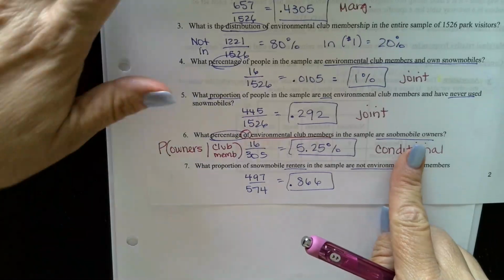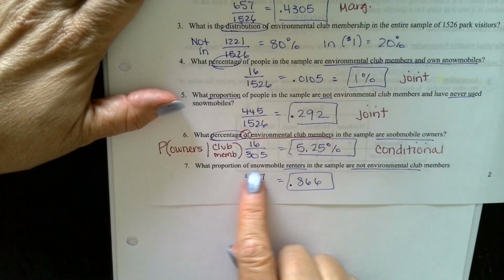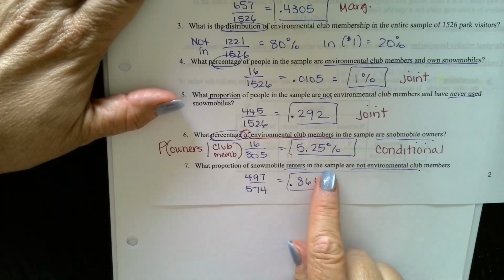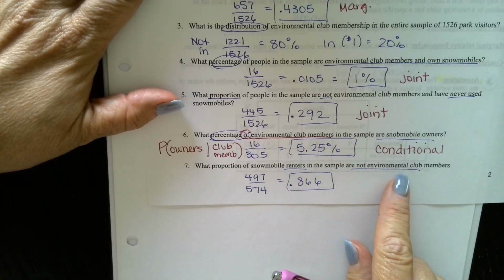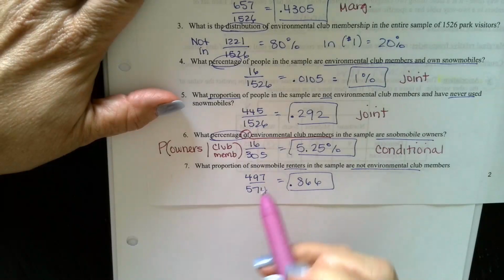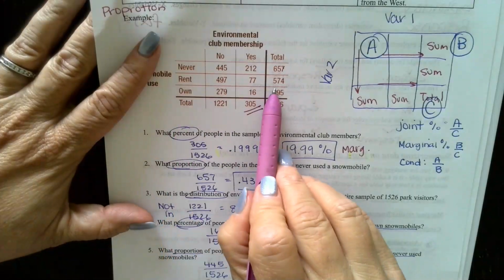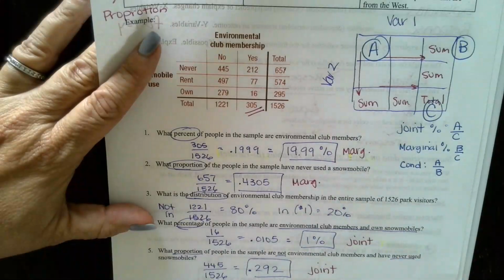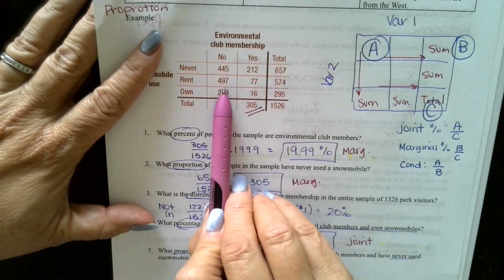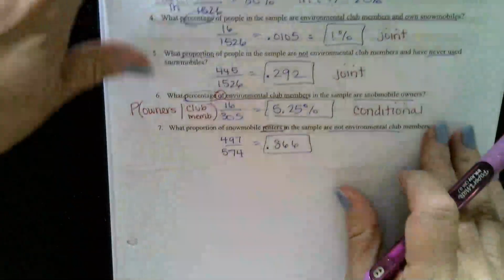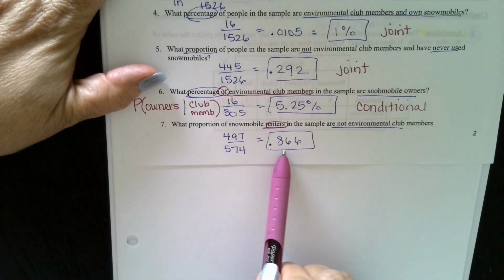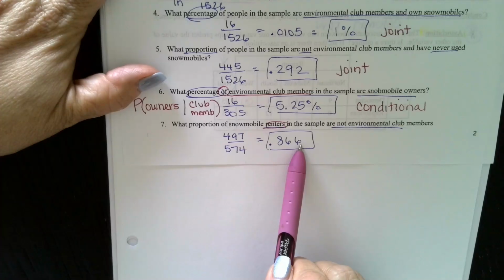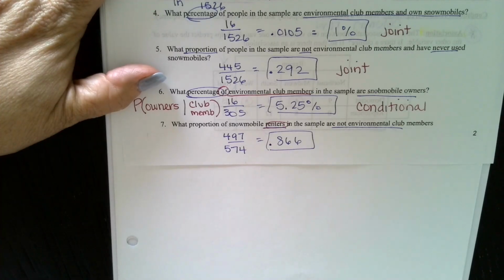Okay, let's look at this last one. This last one says, what proportion of snowmobile renters in the sample are not environmental club members? So again, proportion of snowmobile renters. I'm going to go up here and look at the total number of renters. Total number of renters is 574. And how many of them are not in the club? 497. So 497 out of 574, which is 0.866, and that's a proportion.